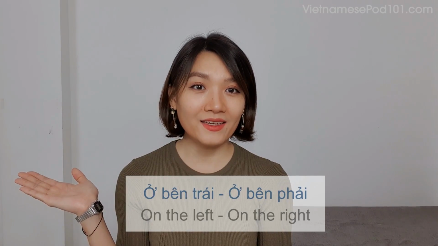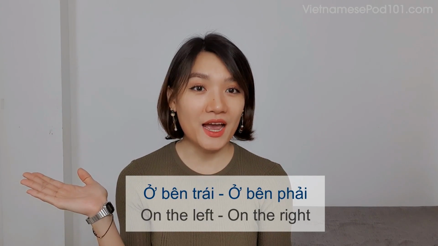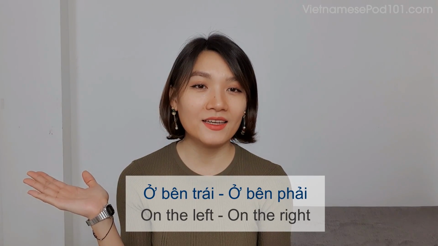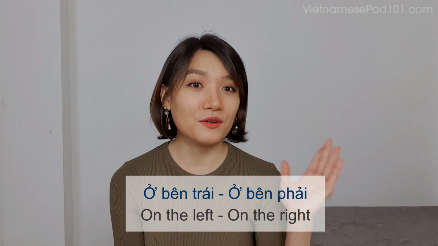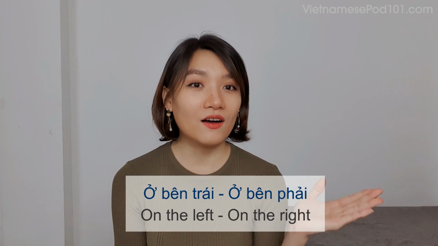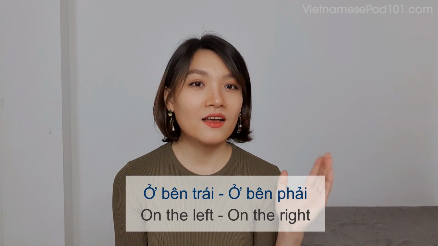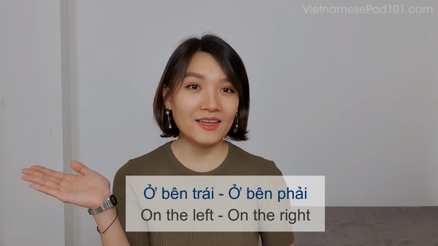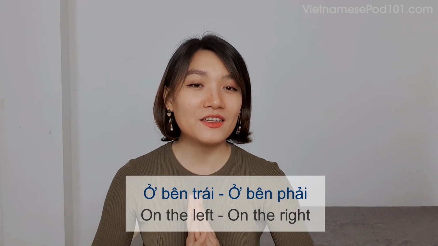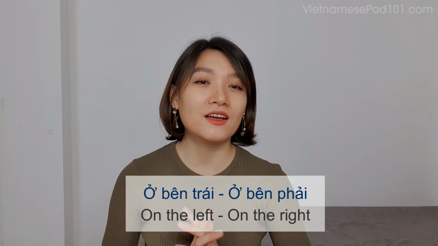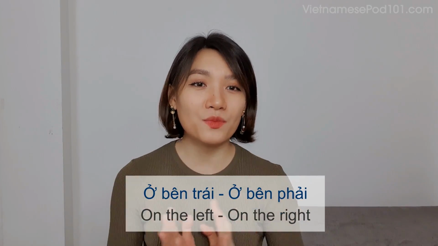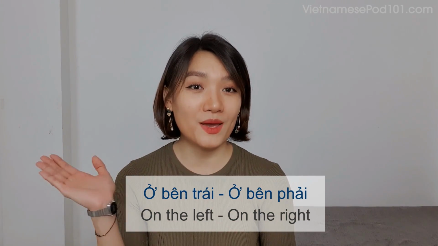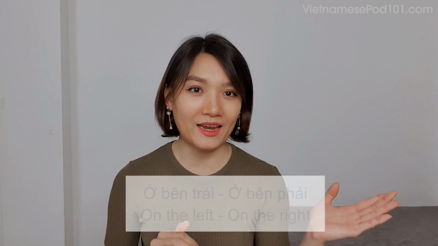Ở bên trái. On the left. And ở bên phải. You will see in English, we will say on the left and on the right. But for all the prepositions, we only use one word, ở, for everything, okay? So, ở bên trái and ở bên phải.